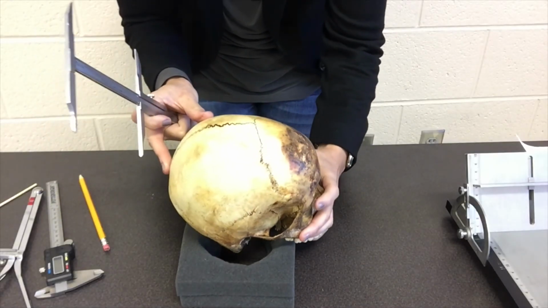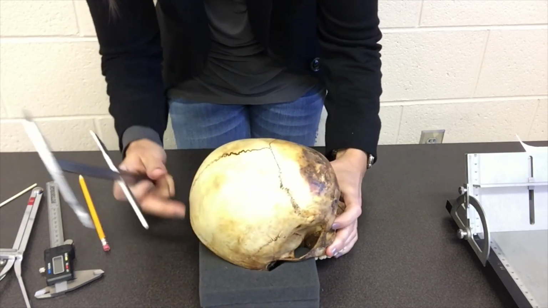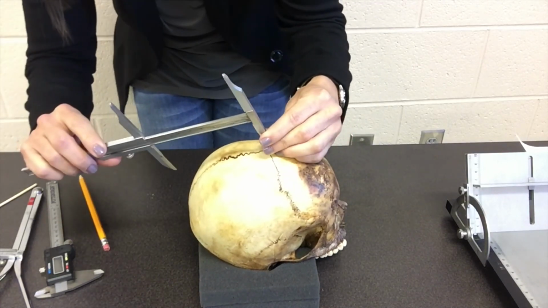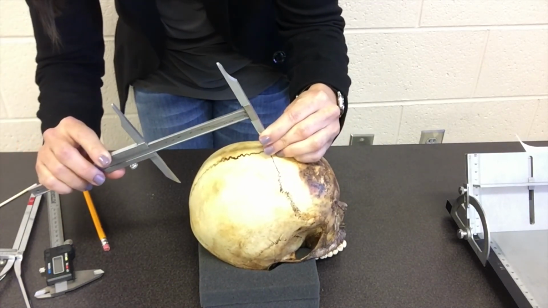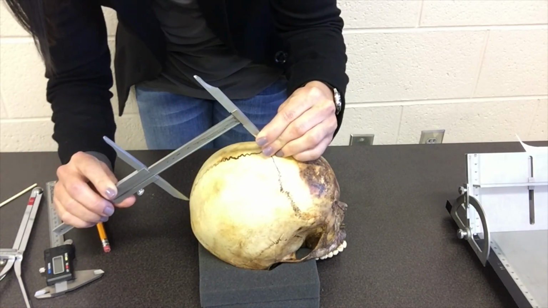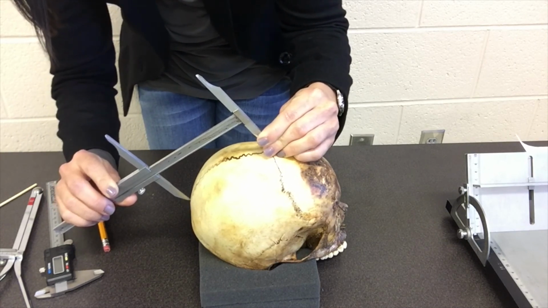Now the next measurement is going to be parietal chord. So that's going to be from bregma to lambda. You can just take the skull and shift it, and if you can see lambda, which I can here, then you're just going to go from bregma, as you found it, to lambda. And remember that this is taken in the mid-sagittal plane.